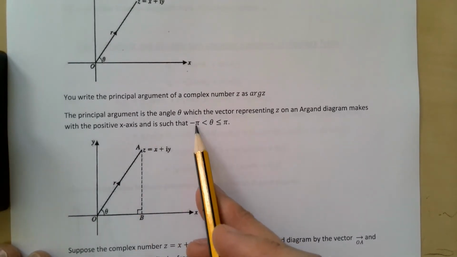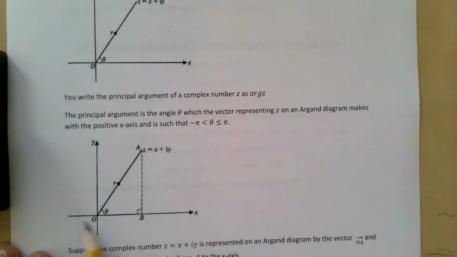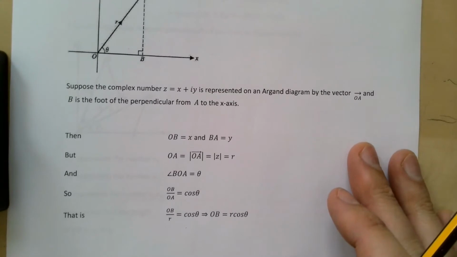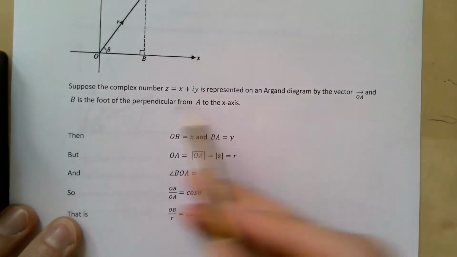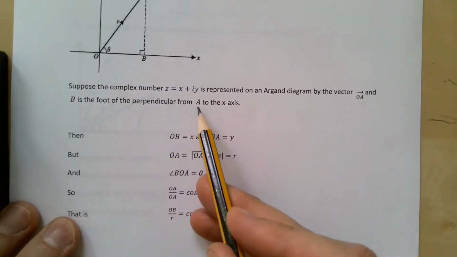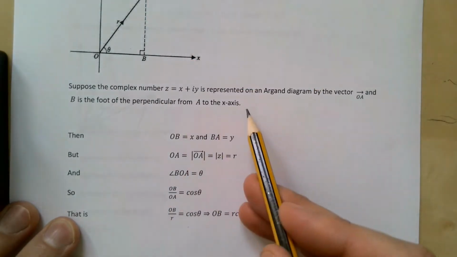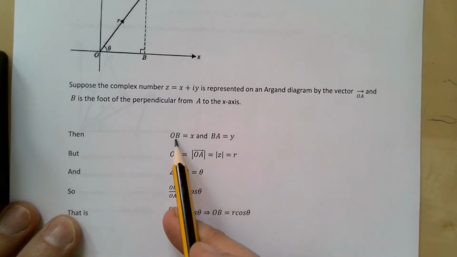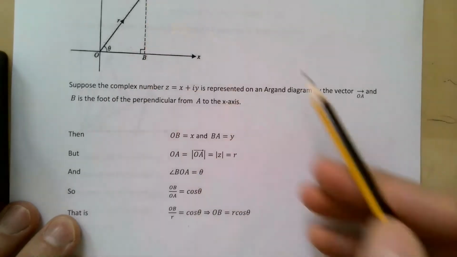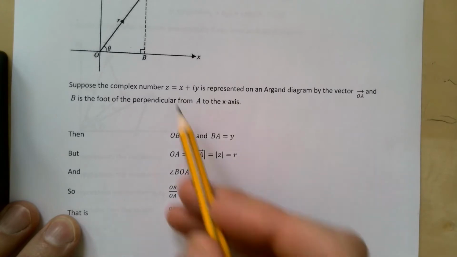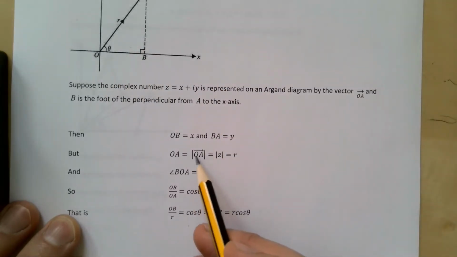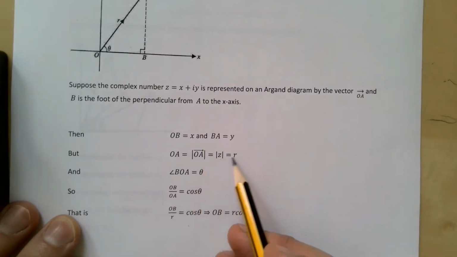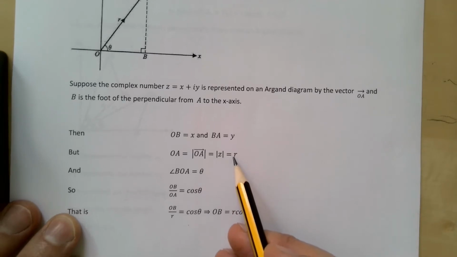The principal argument then is between minus pi and pi, going this way here. Suppose the complex number x plus iy is represented in an Argand diagram by the vector OA, and B is the foot of the perpendicular from A, so it's bringing it down from A to the x-axis. If we have OB, which is x, and BA, which is y, then OA is the vector which takes you from O to A, which is the same as the modulus of z, which we're going to call R. That's our modulus.